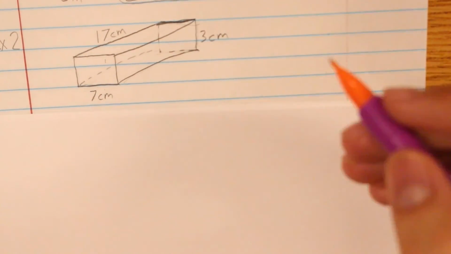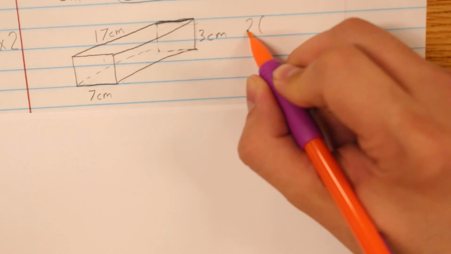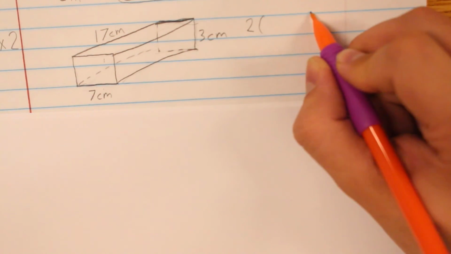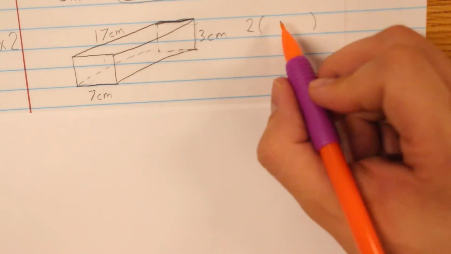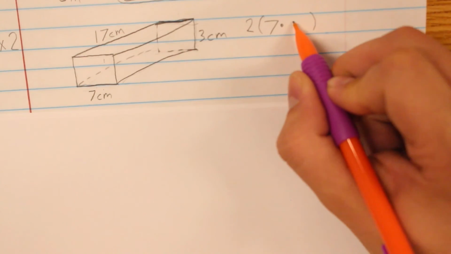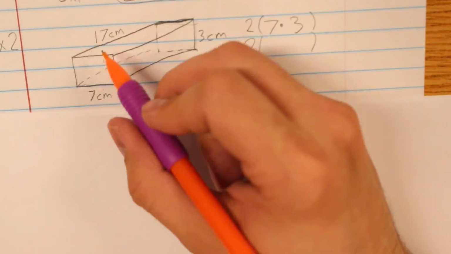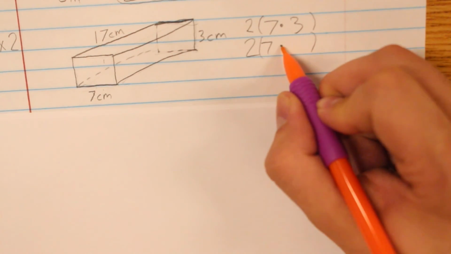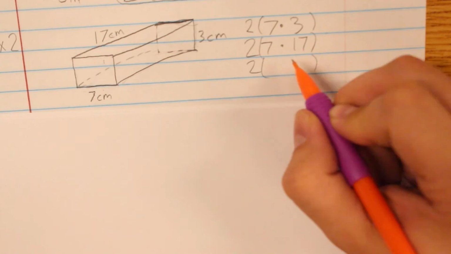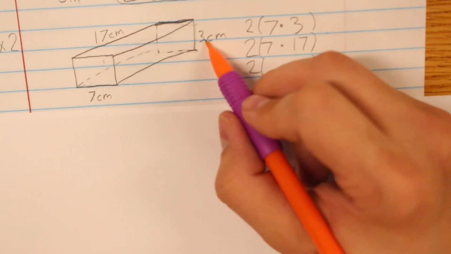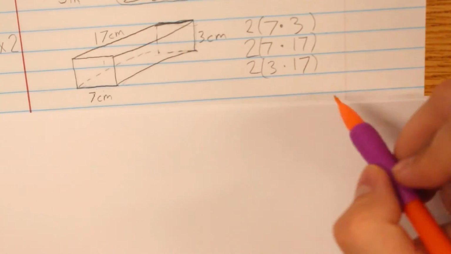Another thing that you can do that might make this easier is, I would say, just put a pair of parentheses and put a 2 on the outside like this, okay? And what you do on the inside is you take one of your pairs and you say, well, that'd be 7 times 3, and then put another 2, and then find another pair. You could say 7 and 17. So 7 times 17, and then you could put 2, and then you would have 3 times 17.